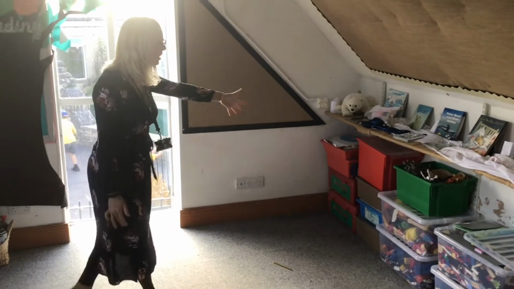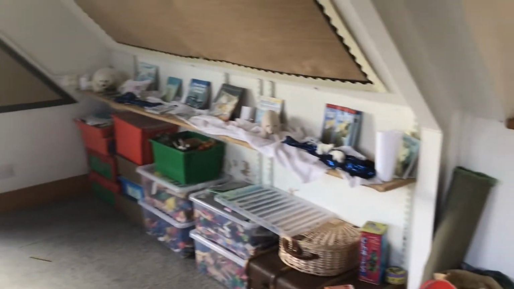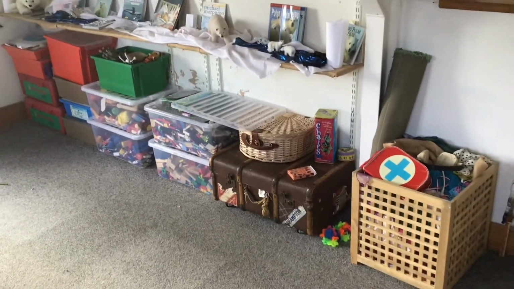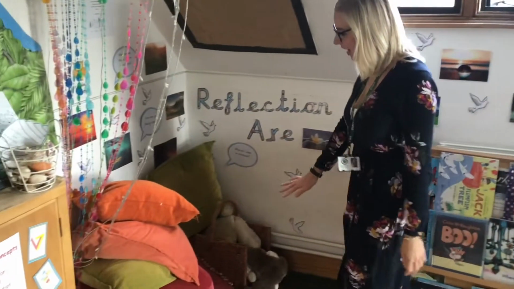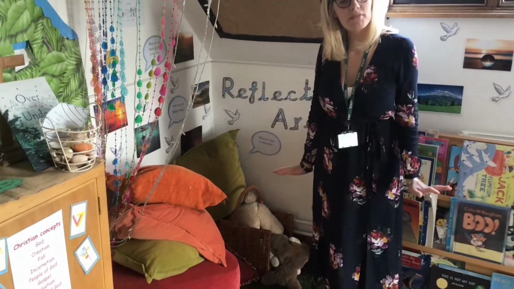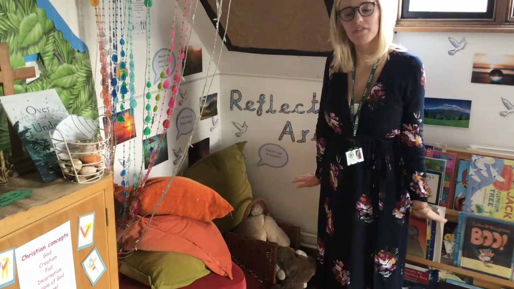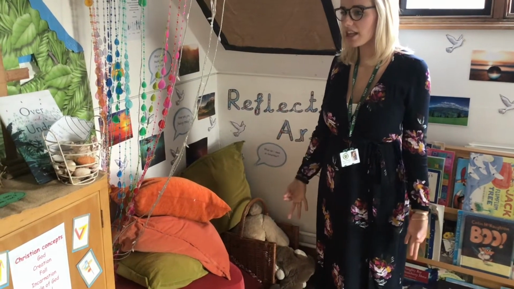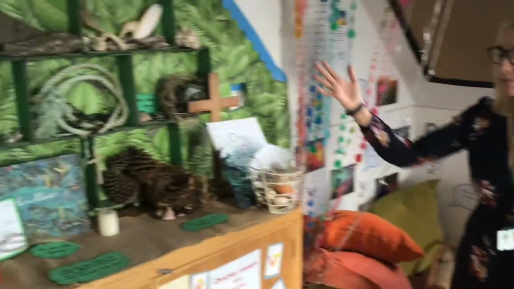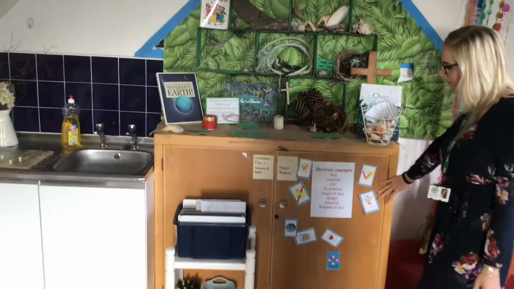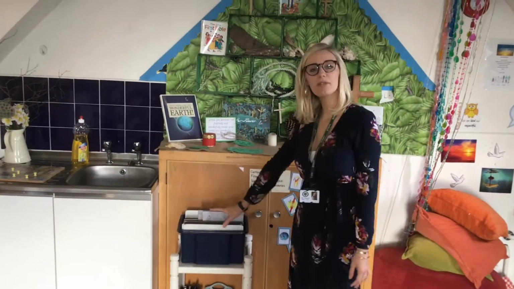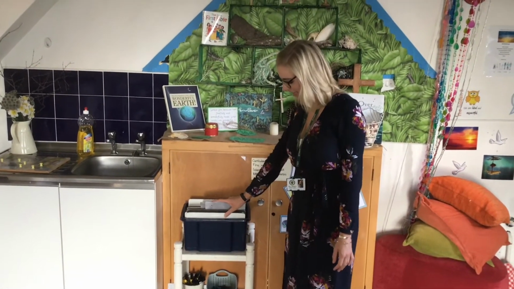Here are the toys that they might use. And they tidy up and they put it all back. If you turn around, we've also got other storybooks that they're allowed to read. We have our reflection area where sometimes if we need some calm time, we have a space where we can do that and reflect and have a think, do our breathing. This is our R-Read display where we think about the different Christian conceptions. This is where the children get the whiteboards for phonics and maths.